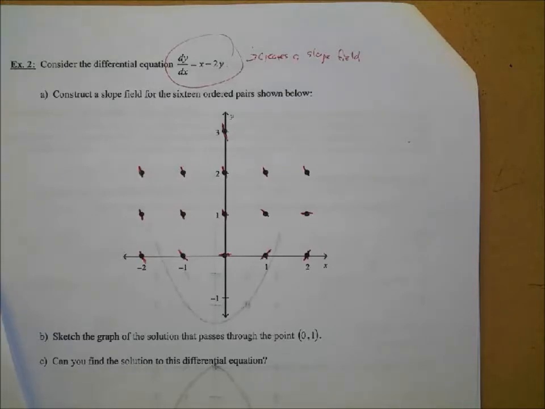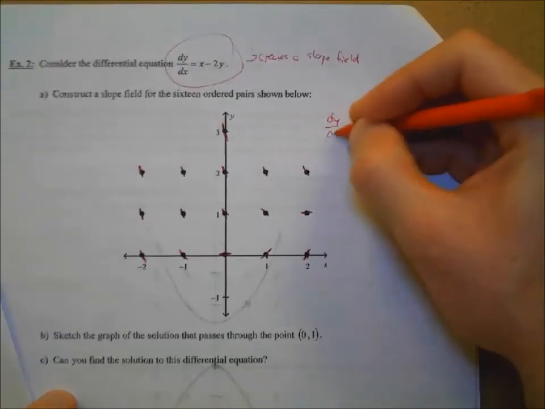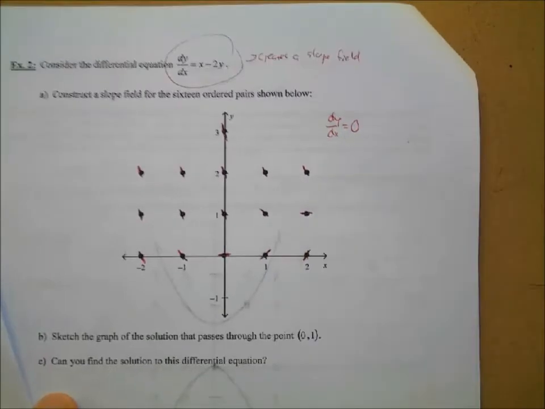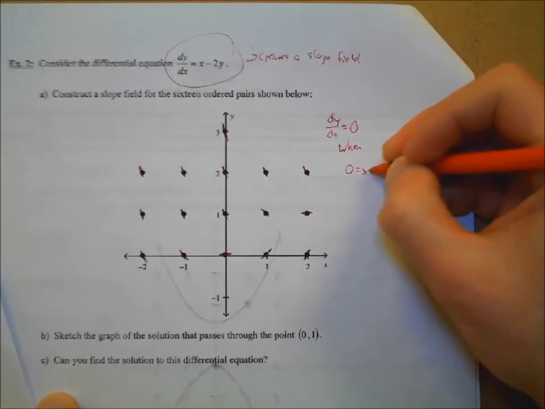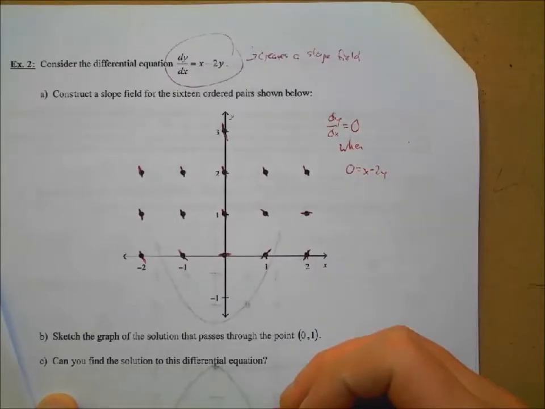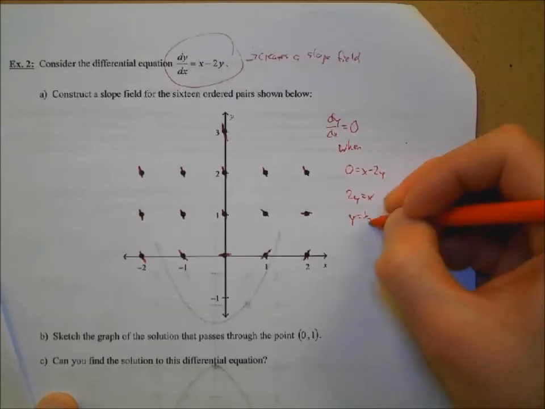So this one is maybe not so obvious about how our curve is going to be, but you can get an idea. Something that is good to analyze here, though: dy/dx equals 0 when 0 equals x minus 2y. Or in other words, 2y equals x, or in other words, y equals 1/2 x.